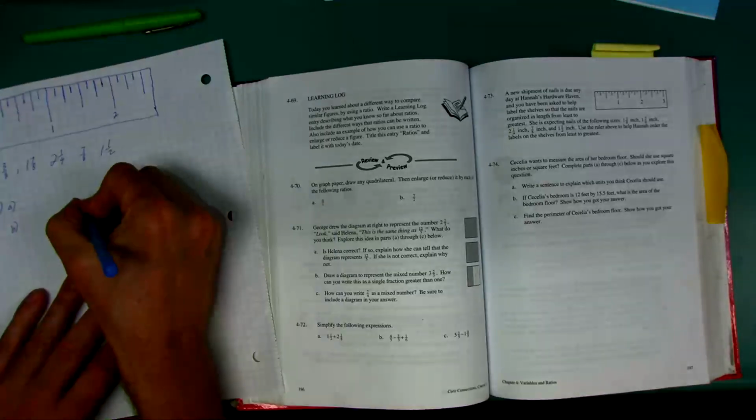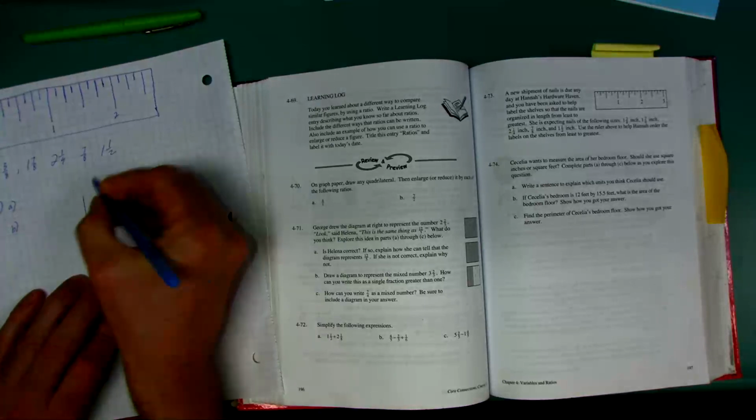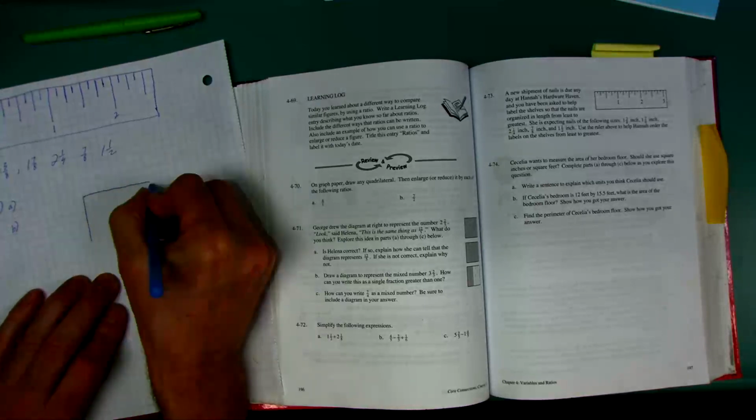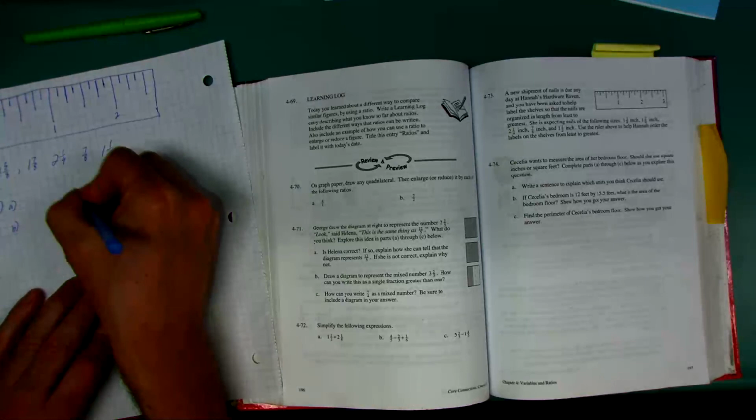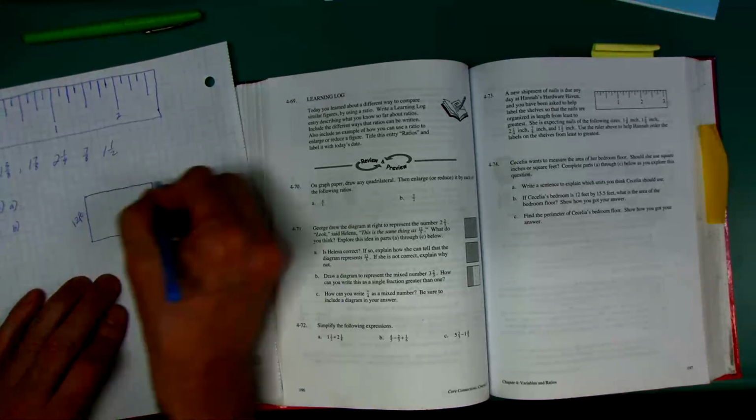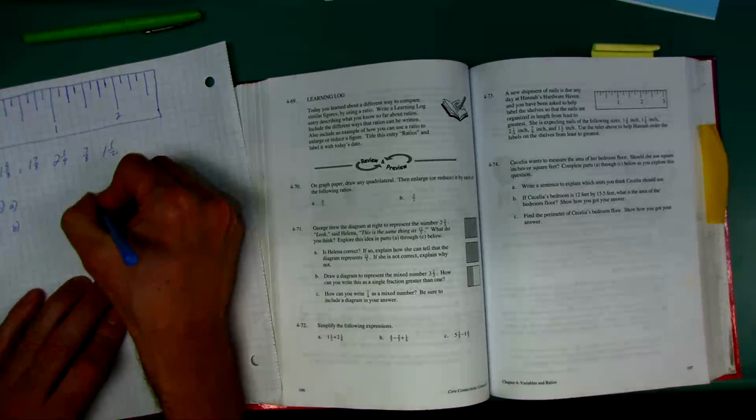Okay, bedroom is 12 feet by 15.5 feet. What is the area of the bedroom floor? Show me how you got your answer. Okay, so the first thing I'm going to draw a picture of that. Okay, I'm going to call that 12 and that 15.5. Make a rectangle. Now, I didn't really line these up. I could have done 12 of these things and 15 and a half of the boxes. Okay, and then counted the squares if you wanted, right? But most of you know how to get the area of a shape now, and you multiply the length times the width. Okay, so 12 feet times 15.5. Okay, and that would get you the square feet.